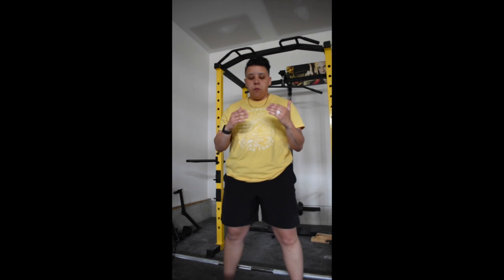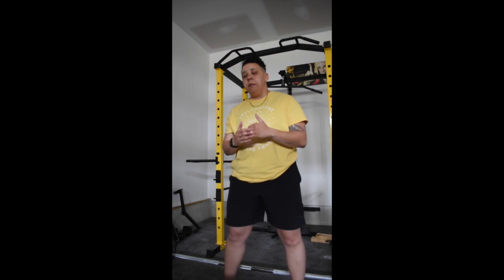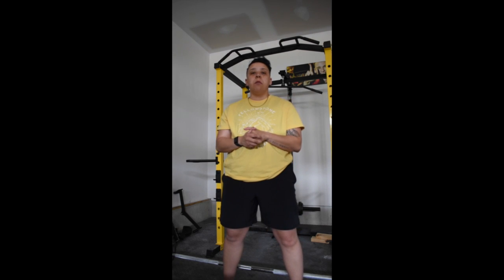For example, for this type of event, for performing a proper deadlift, what we will do is we will focus on grip and our stance. So that means that we are putting our feet where they need to be and our hands in the proper distance apart from each other.